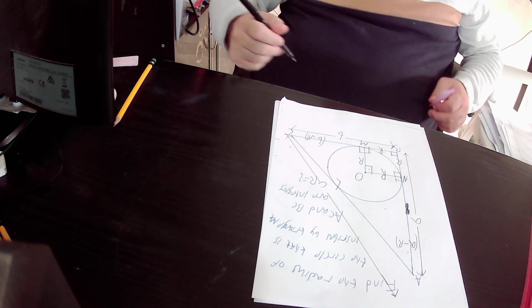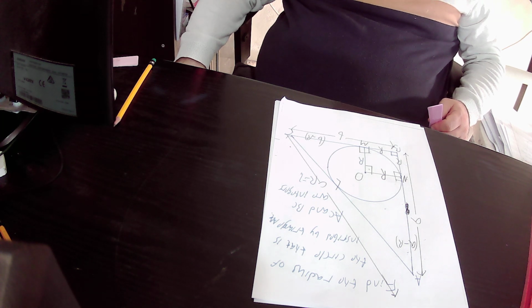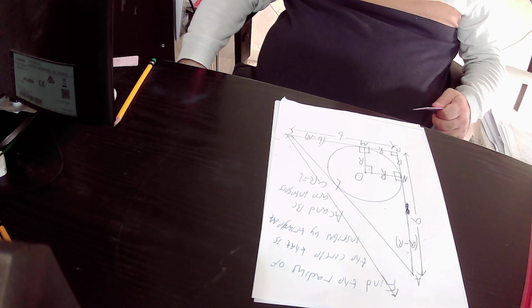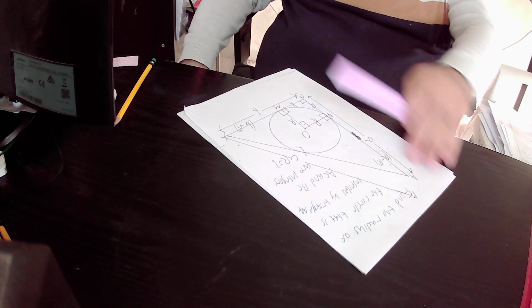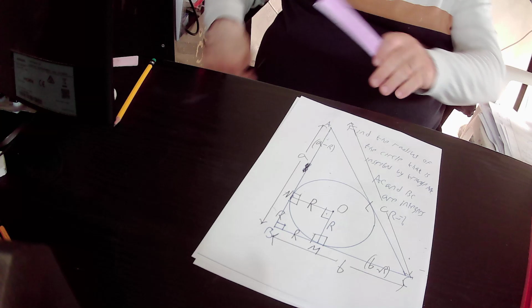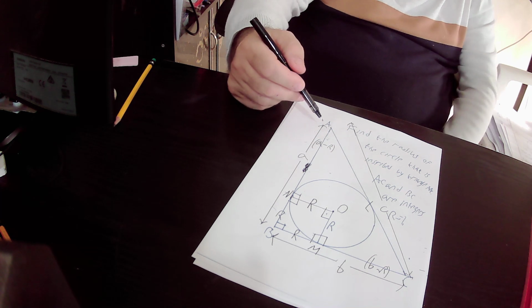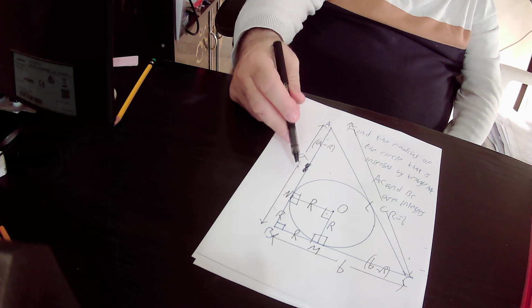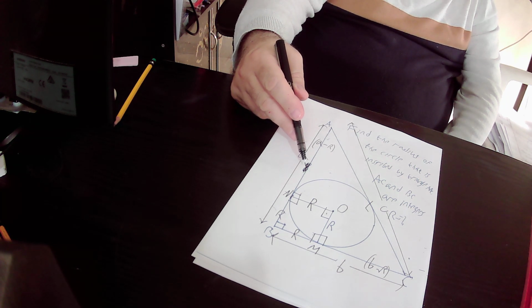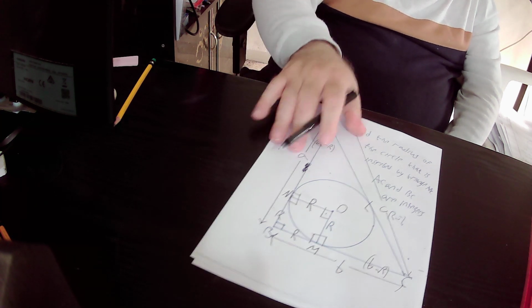Well, we also have rule number 2 here. According to rule number 2, the lengths of two tangents from a common external point to a circle are equal. So if we focus on point A, we have two tangents to this circle, tangent AN and tangent AL. And according to rule number 2, AN equals AL. But we have already found out that AN equals A minus R. And AN also equals AL, therefore AL must also be equal to A minus R.